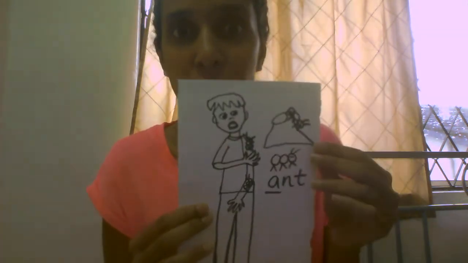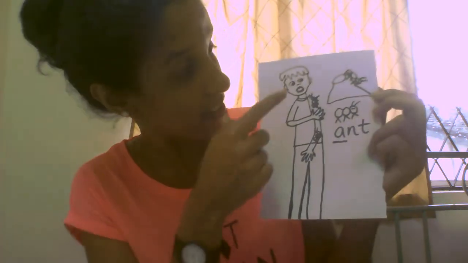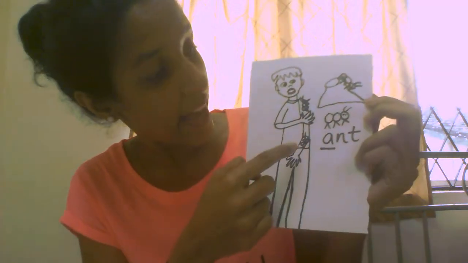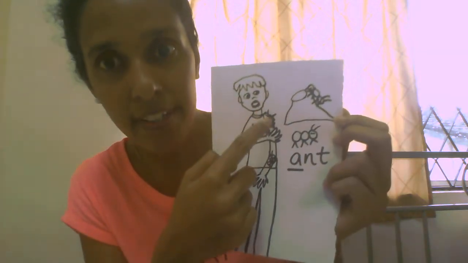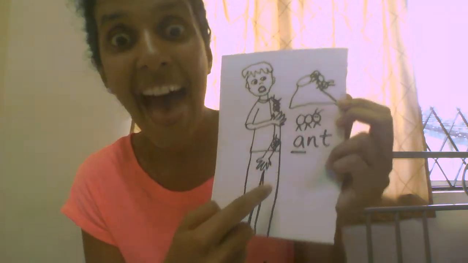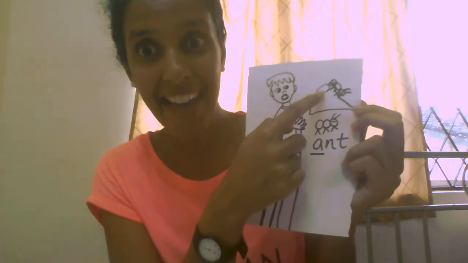Wonderful. So I'm going to show you a picture of a boy. The boy that we saw in the songbook just now. So here's the boy, and look, what does he have on his arm? He has got ants. And there's another ant out of the ant hill.